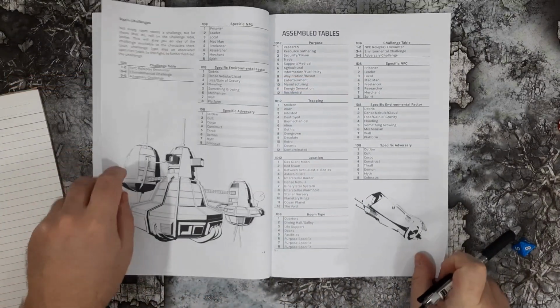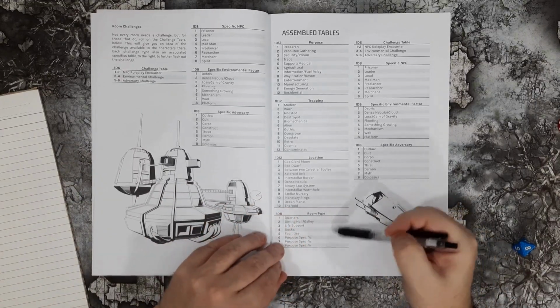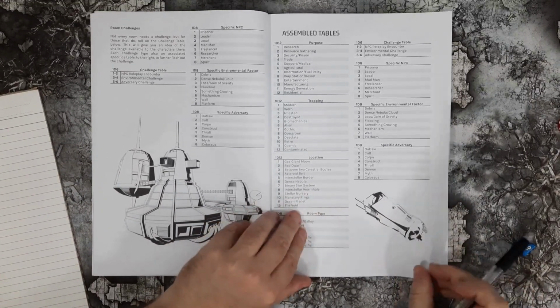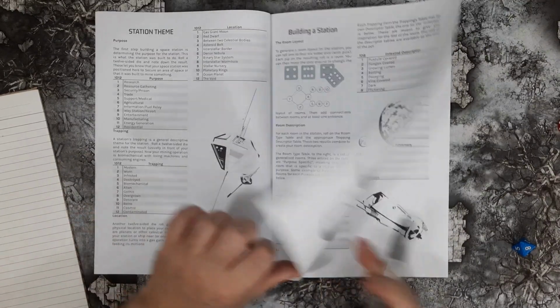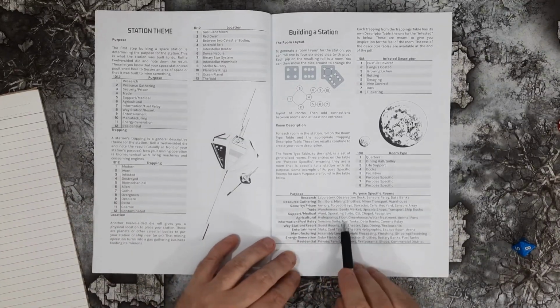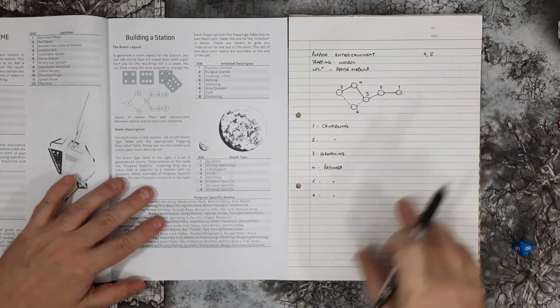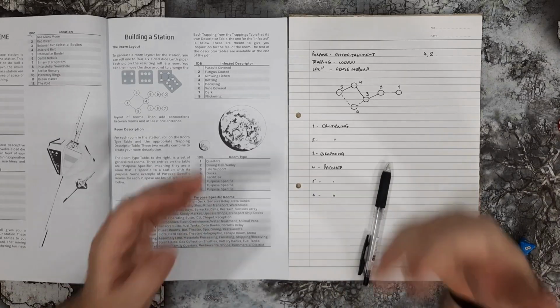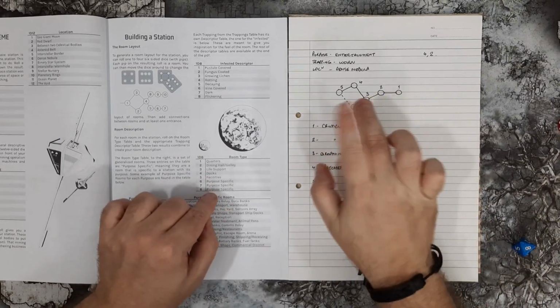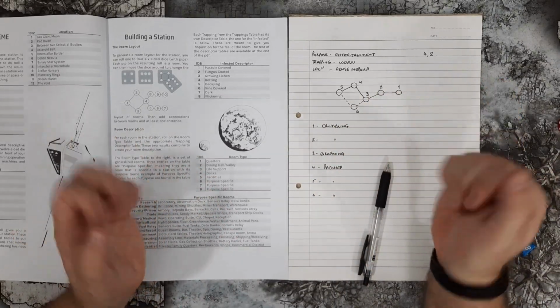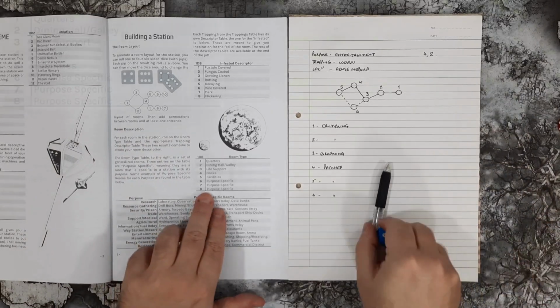Now, in the back of the book, you do actually have the room type table here, but you don't have that purpose-specific list. So I'm going to stay on this page here, and we are going to roll for each one and find out what they are. Again, depending on what I roll, I may switch some of them around to make more sense. But let's see. This is also a D8.